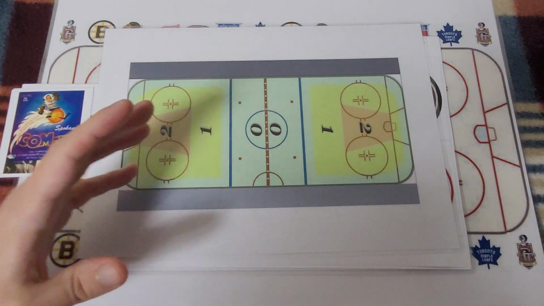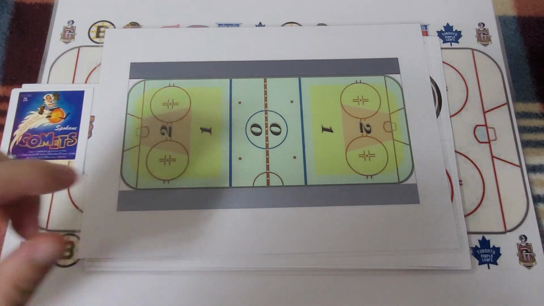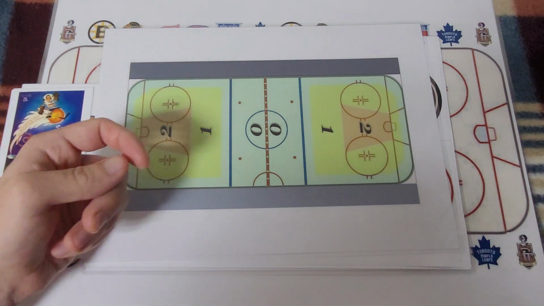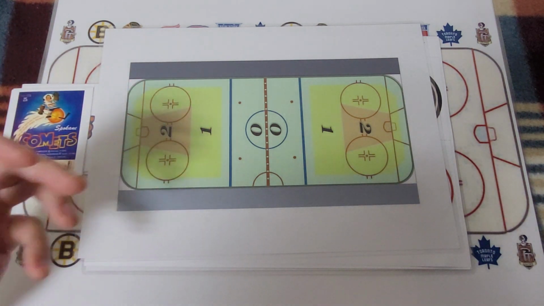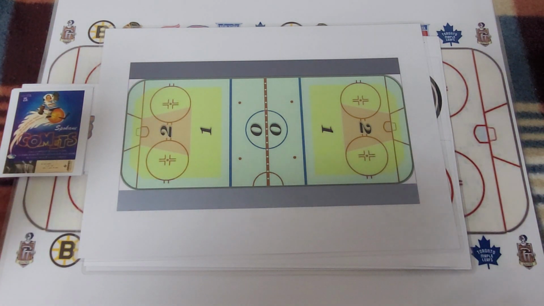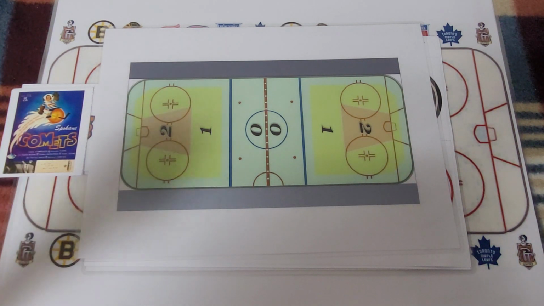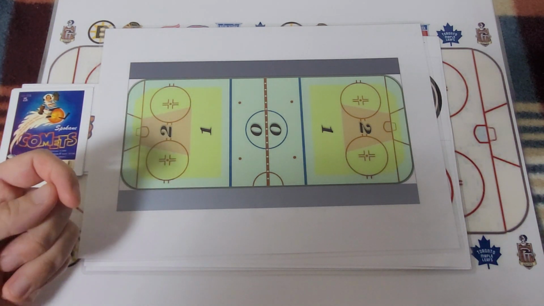So last night it was kind of a last minute decision. I decided to put up the rink. I've actually had this for a couple of other videos as well. I used it for when I was playing Paradise Hockey again for the first time in a long time. And again, it just really got me to thinking and got the creative juices flowing.